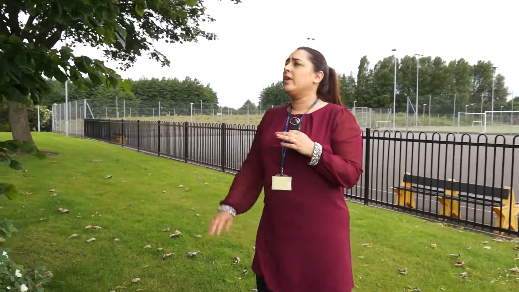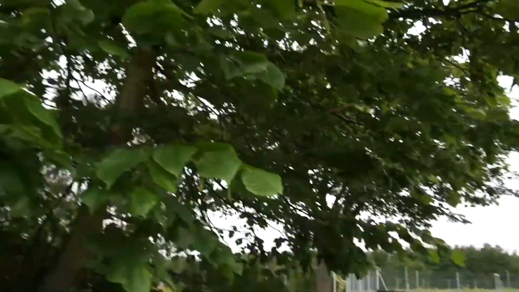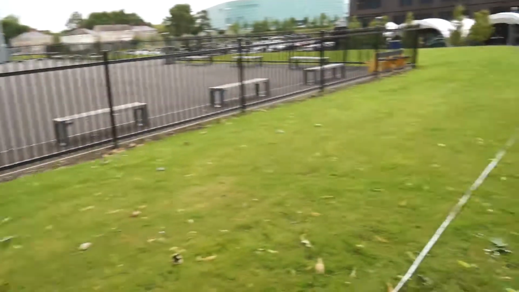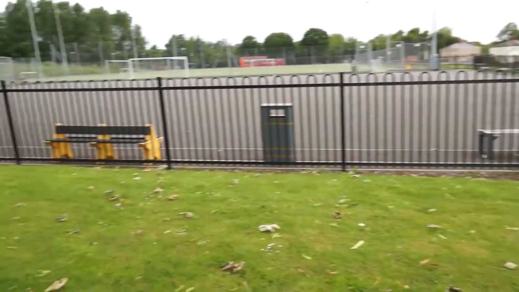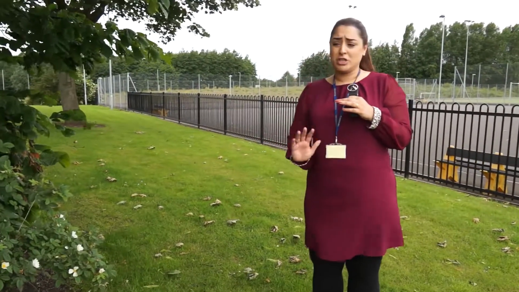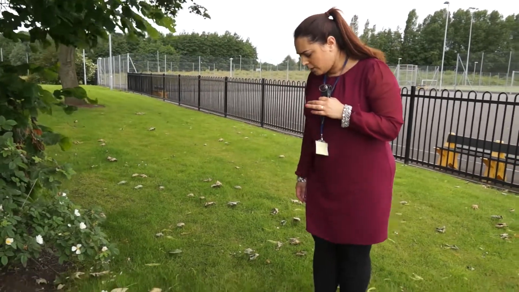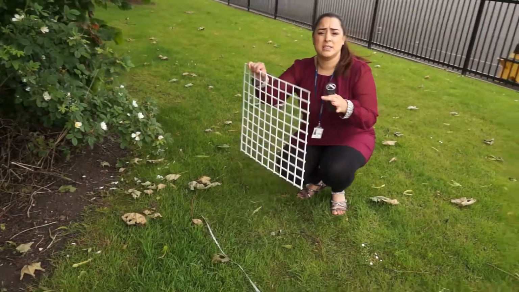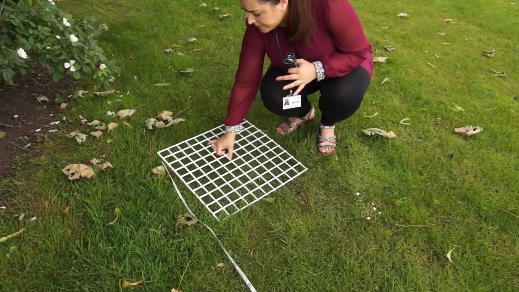So what I've started off doing is I had a look at the whole area. We felt that the tree was the best area in terms of differentiation in environment. So I've measured out my measuring tape, moving away from the tree, and I want to see how the environment of this area changes the further I move away from the tree. So what I do is I place this quadrat onto the ground at the start of the measuring tape.